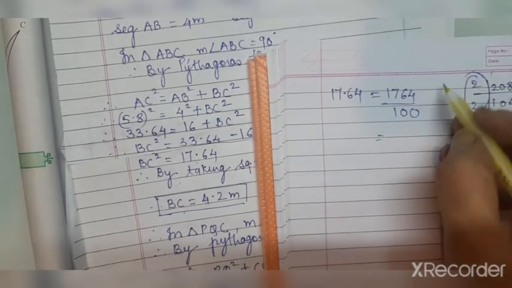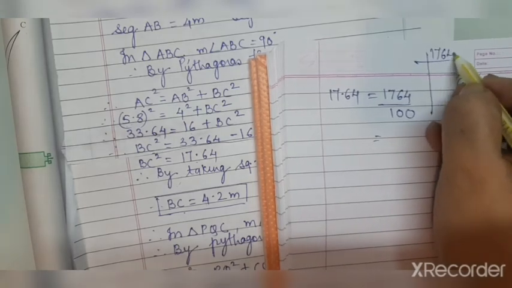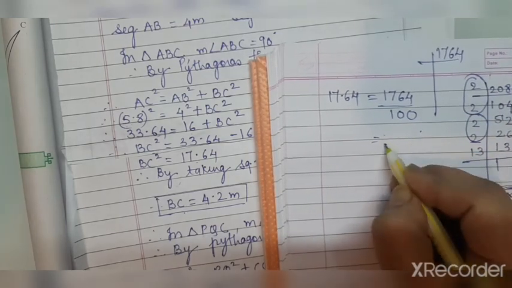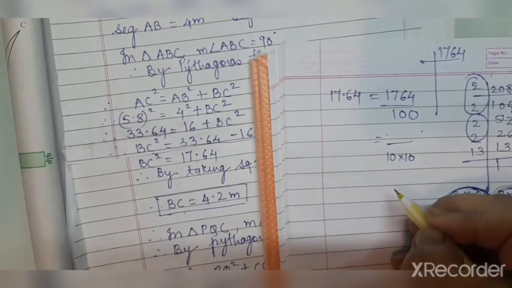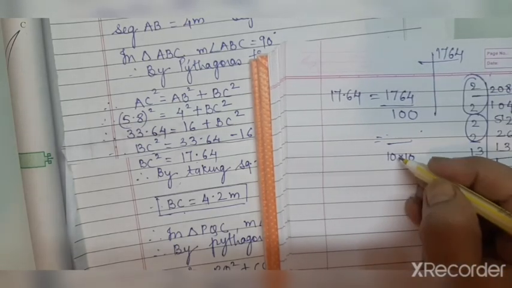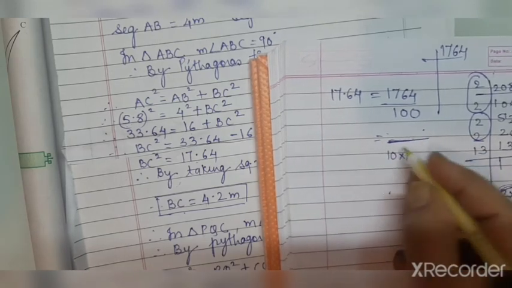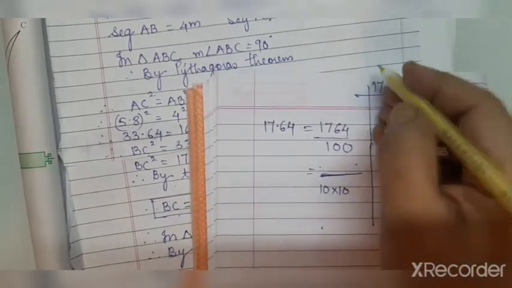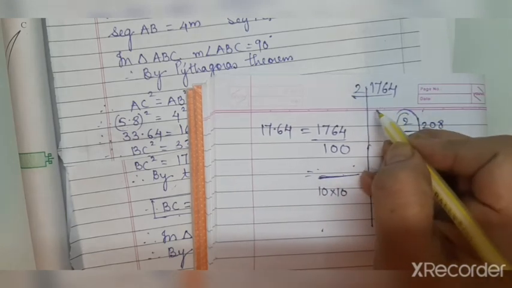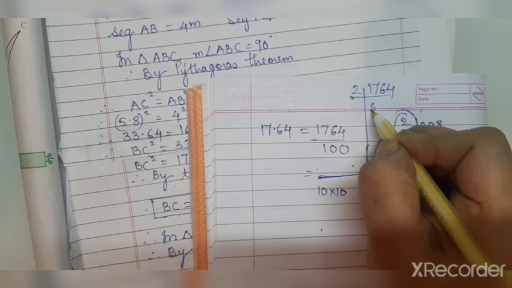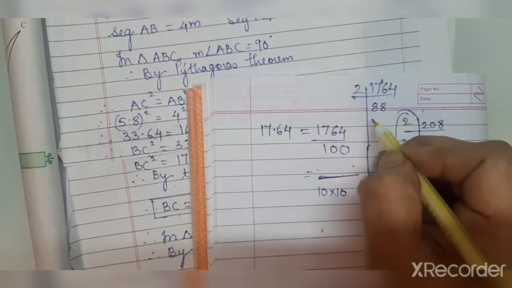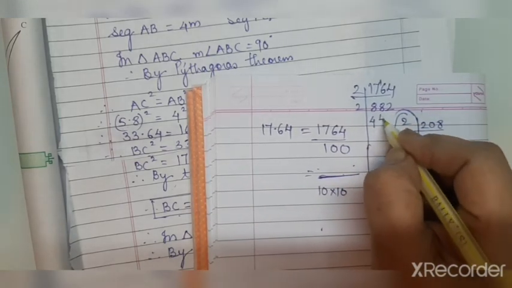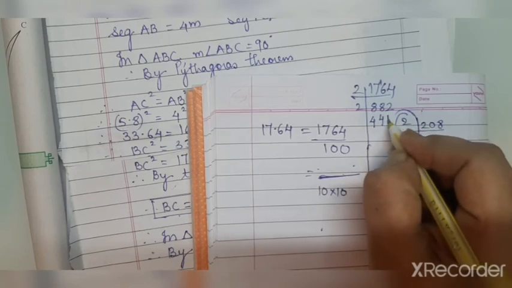Now by this method you can find the factors of 1764. You can write the factors here, and you know the factors of 100, 10 into 10. Then whatever factors you get, you write them and then you can take the square root. So if we want, I can show you here. So this is 2, 2 8s are 16, 2 2s are 4. Then 2 4s are 8, 2 1s are 2.